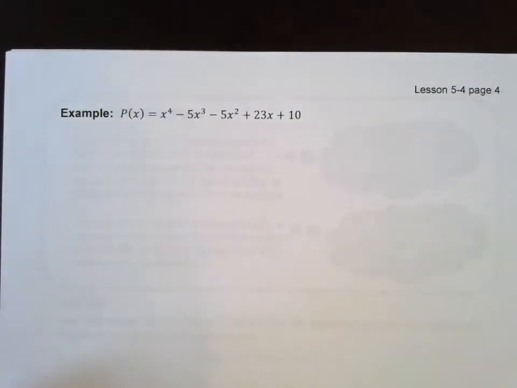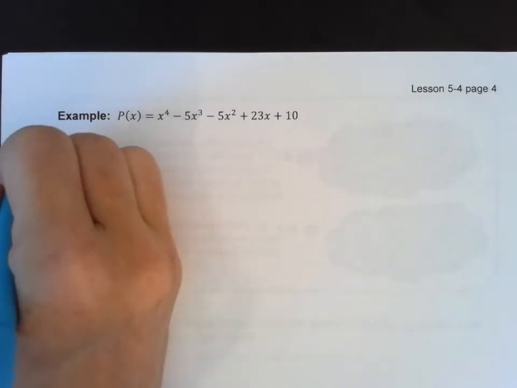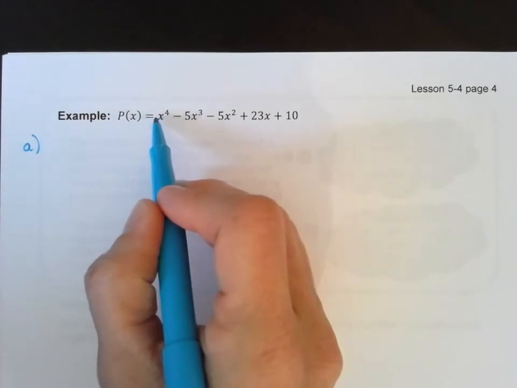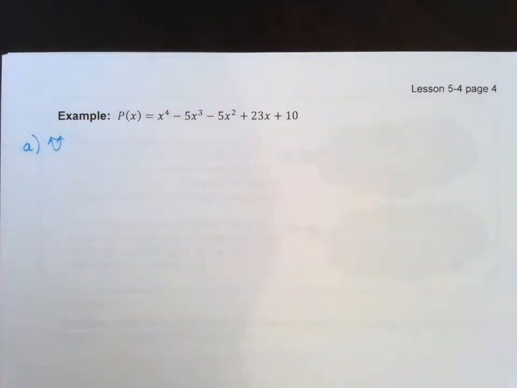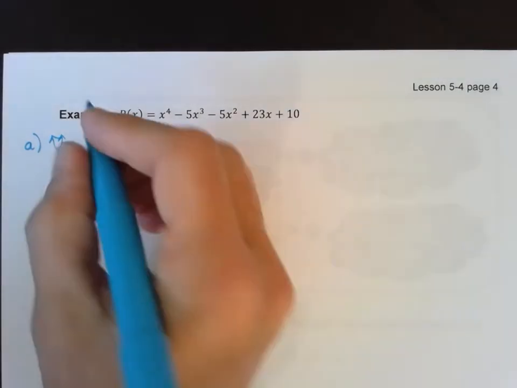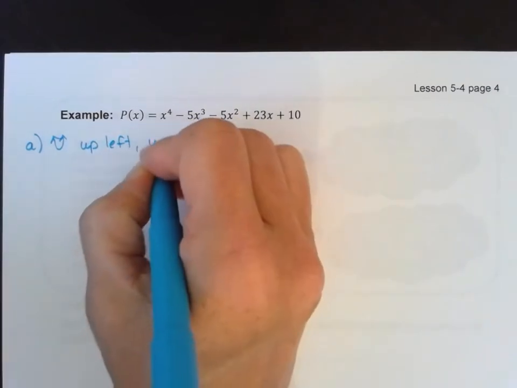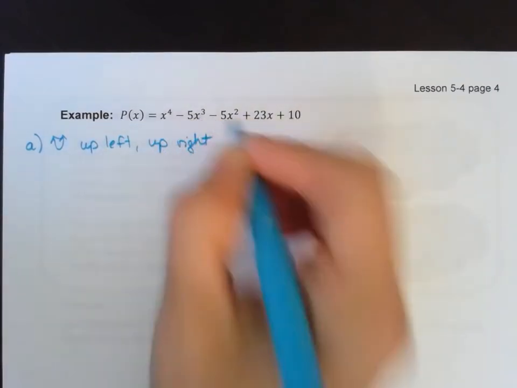So the first thing that we're asked to do is discuss the end behavior. This is a fourth degree with a positive leading coefficient, so it does something like that, which means up on the left and up on the right. That's the summary.